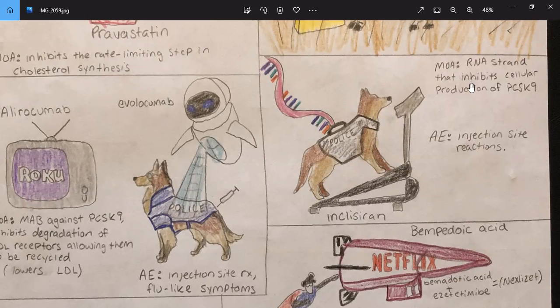This is an RNA strand that inhibits cellular production of PCSK9. And so here's a single-stranded RNA strand that is holding this dog back. It's inhibiting the canine. Adverse effects are injection site reactions, which I should have drawn again, but I didn't.